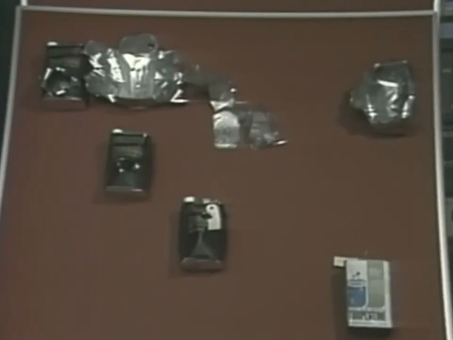Here are the remains of the cans laid out to duplicate the curves on the chart. This can was hit with a .22 caliber or 5.56 millimeter bullet at 3120 feet per second. Here is 30 caliber or 7.62 millimeter at 2750 feet per second. 45 caliber at 1300 feet per second.